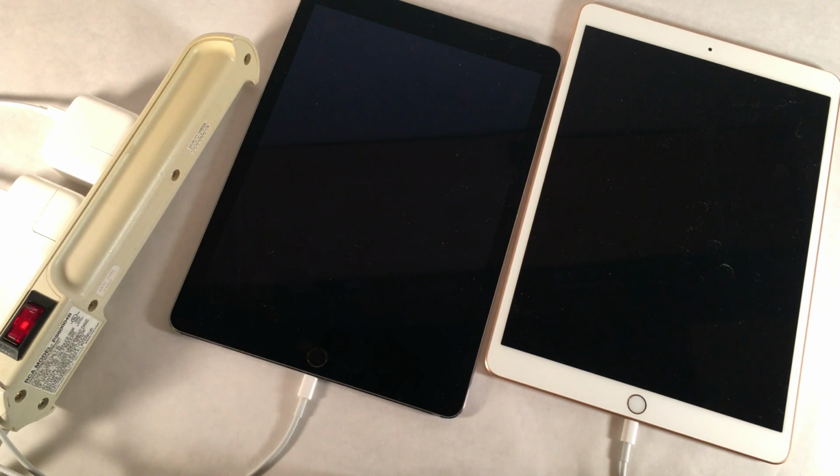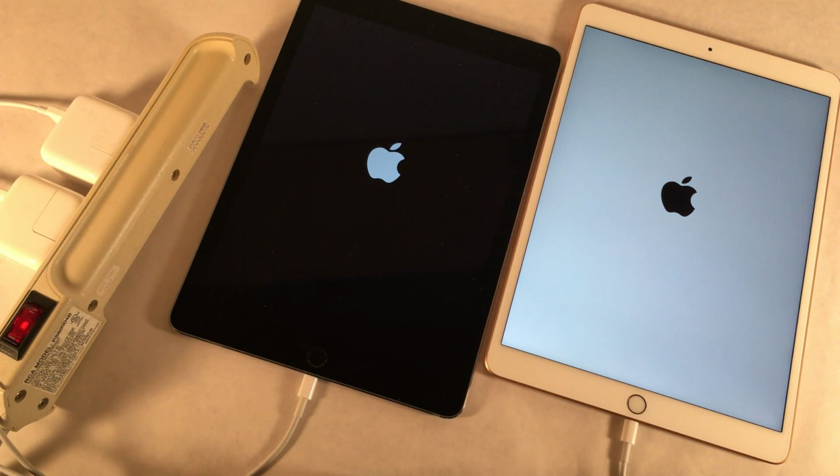I'm actually not going to cut out any part of the rebooting section right here. I want you to see exactly how long both these devices take in real time to start up. You see the different color Apple logos because of the different colors of the devices. And once again, this is totally uncut.